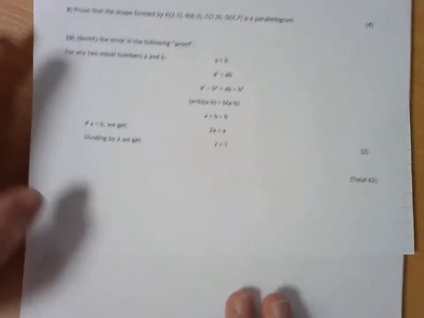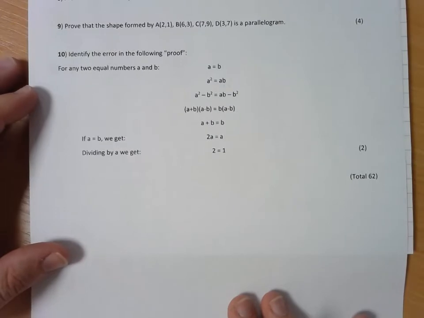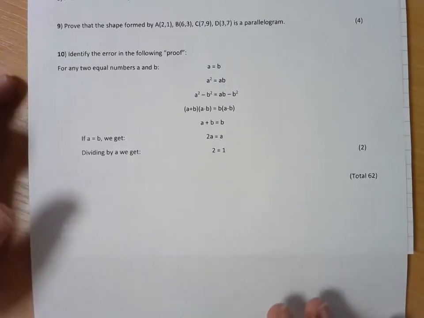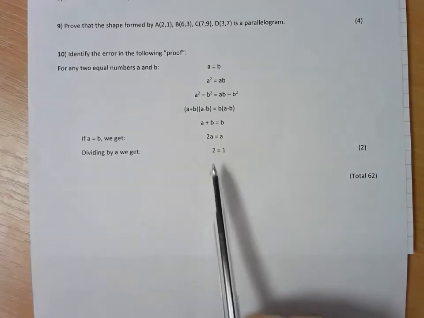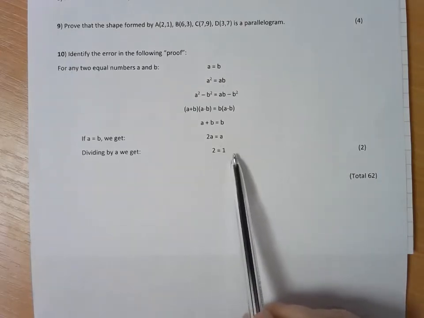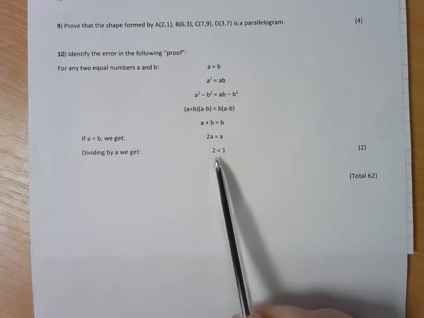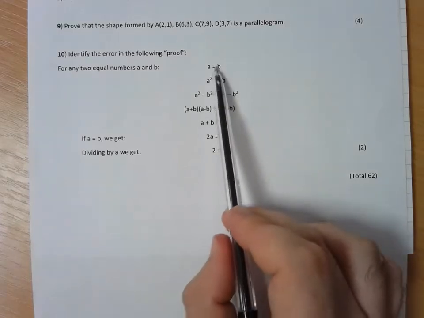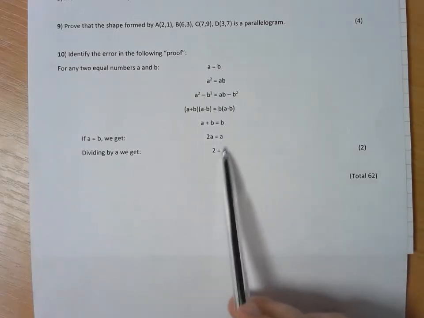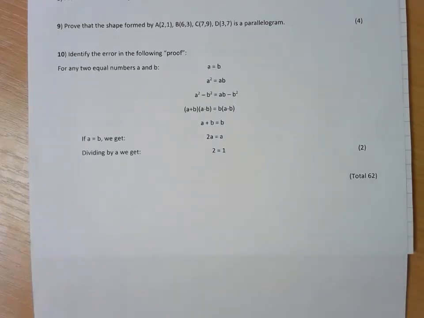Finish off this sheet, we're going to have a look at question 10. Question 10 is quite a famous proof, in inverted commas. There's a very big mistake in this proof, and this proof apparently leads to the result that 2 is equal to 1. Now, as mathematicians, we should be very unhappy with any proof that gives us 2 equals 1. We know this result isn't true, so one of these steps somewhere up here must actually not be true.